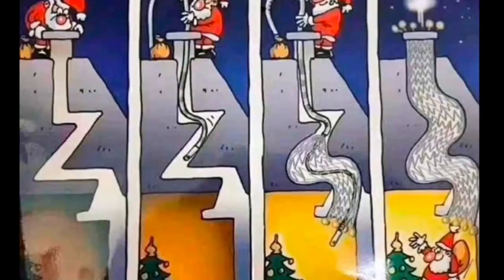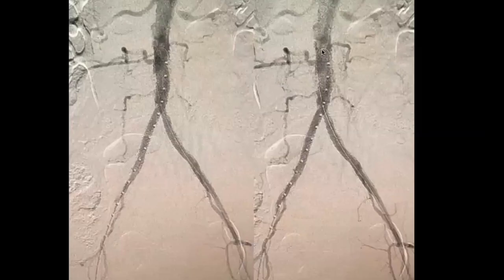Interventional radiologists are very versatile people, and we find our way around twisty bends and manage to fit our way through things. So then this patient ended up having some stents put into the distal aorta and down the common iliac arteries, and now you can see a completely different result.